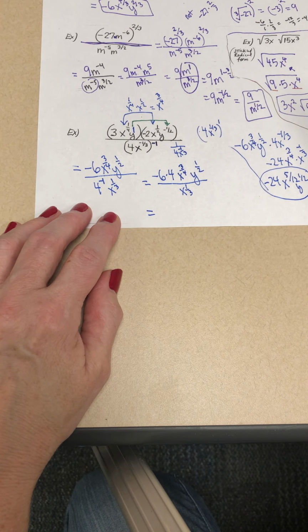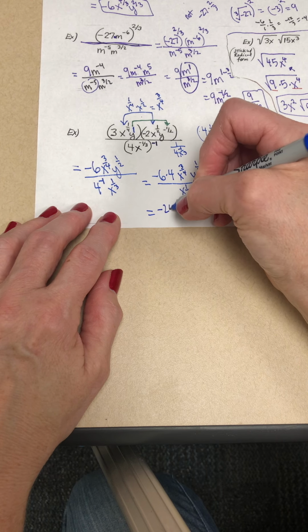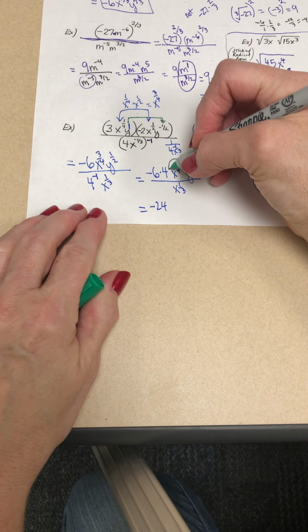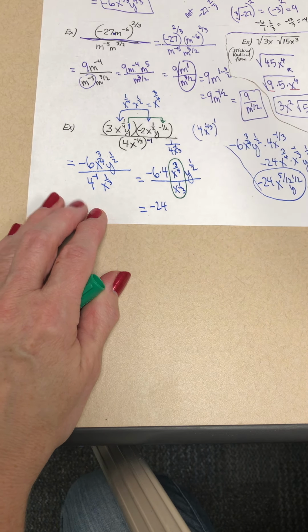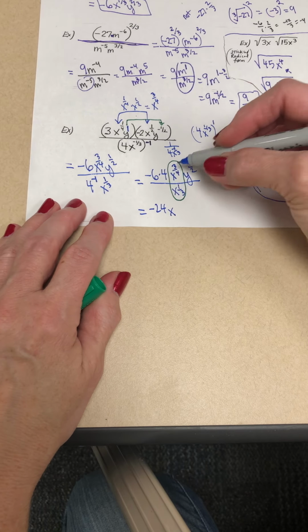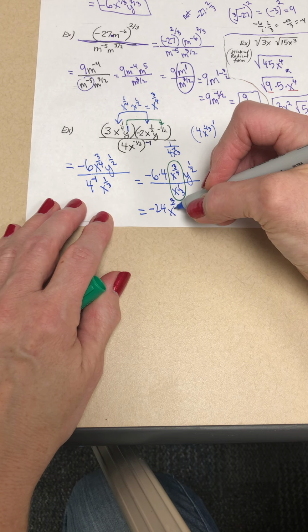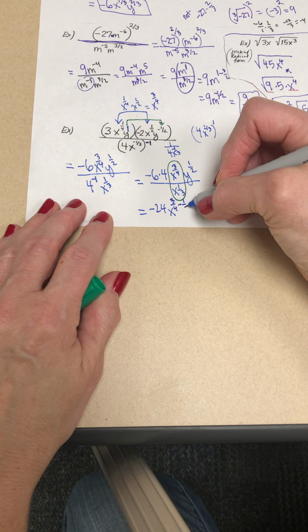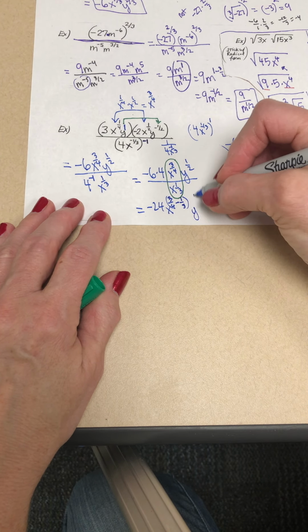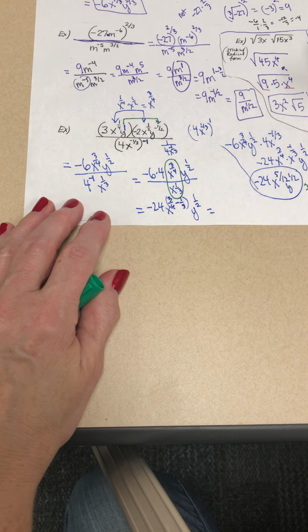Well, I know negative 6 times 4 is negative 24. Then, if I am dividing the same base, I write the base in the numerator, I subtract the exponents, top minus the bottom. So that's the exponent, 3/4 minus 1/3. Then times the y to the 1/2.